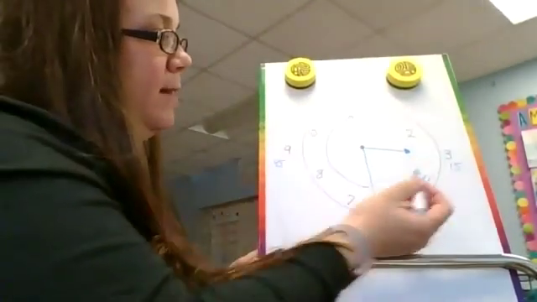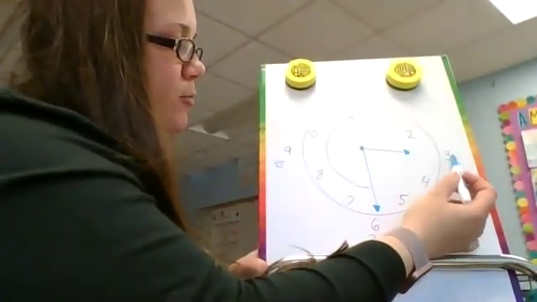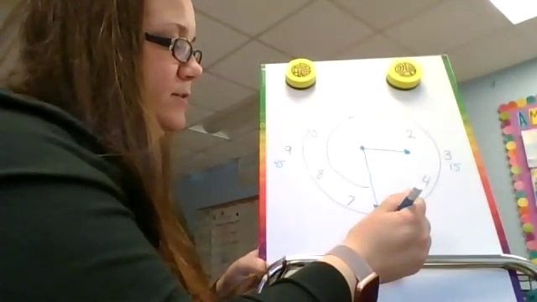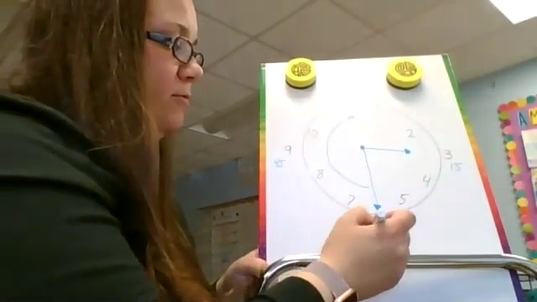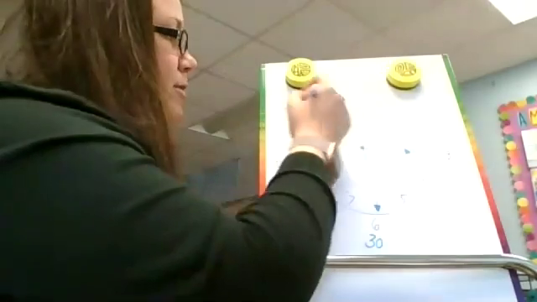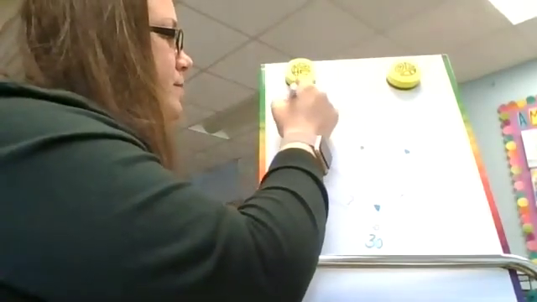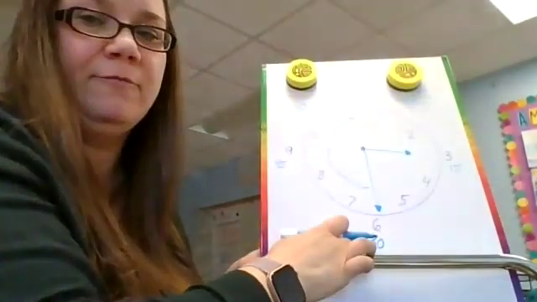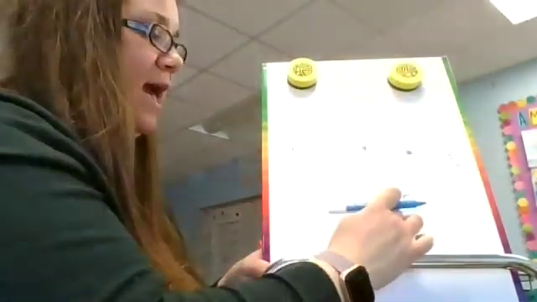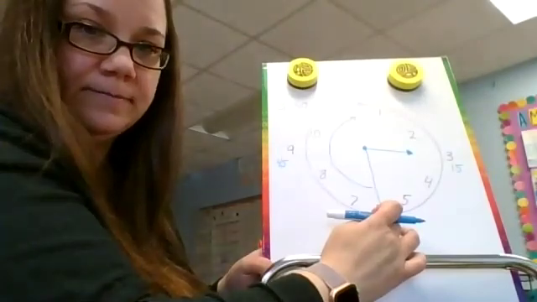But what happens when my little hand is still pointing to the hour and my big hand is pointing down to my 6? That would mean that this is 3:30, written like this. And we also call that half past the hour because this hand has made one half turn around my clock.